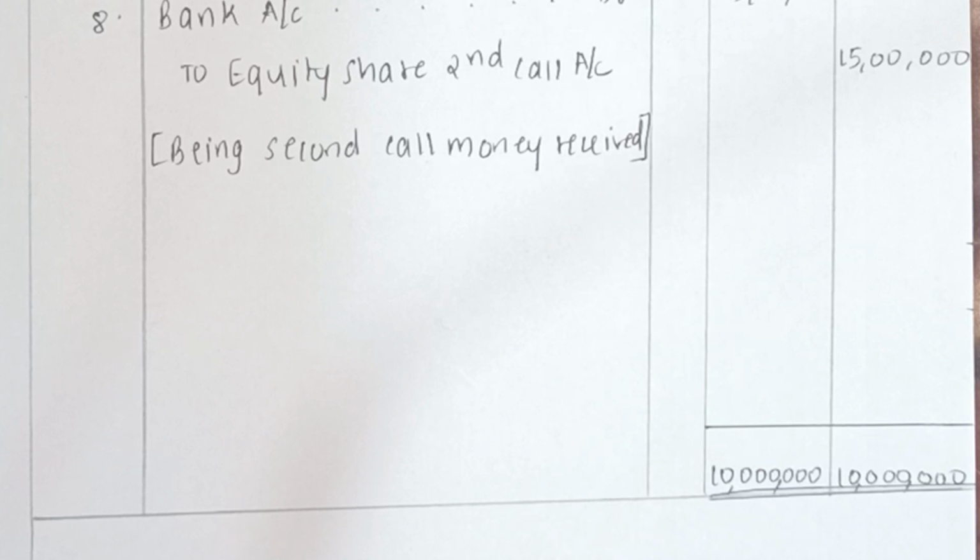Okay. So as you all can see, the solution was very easy. You have to just multiply the application, allotment, first and second call per share amount into the issued amount. Okay, that is as easy as that. So for this you only need to know about the journal entries.